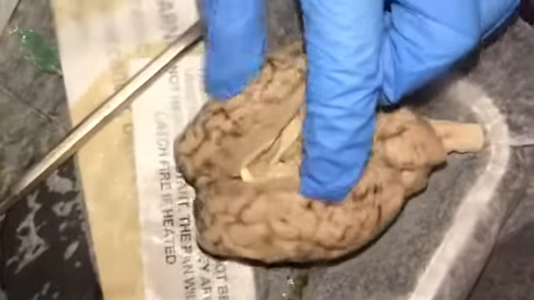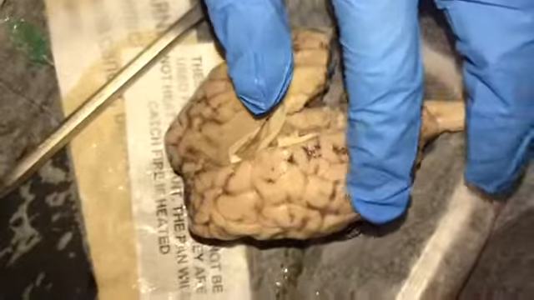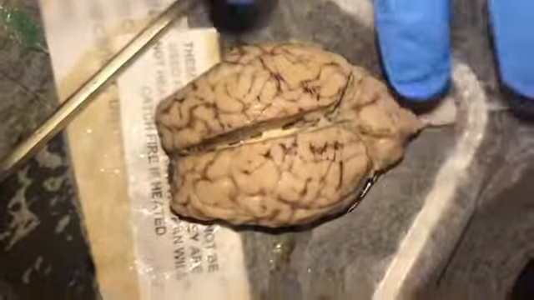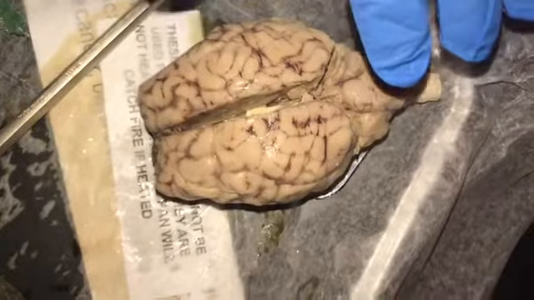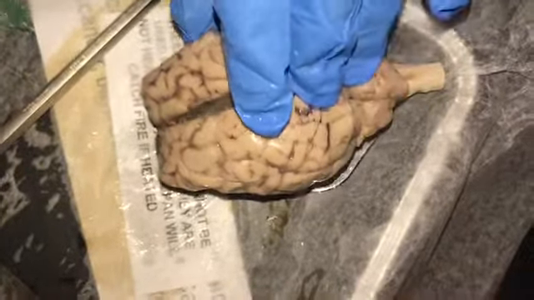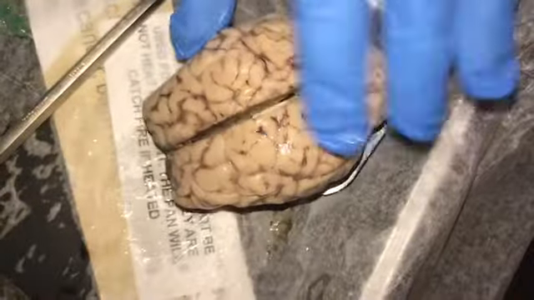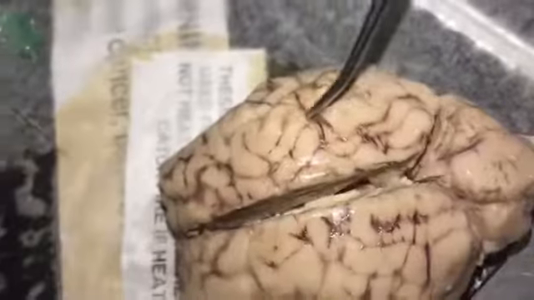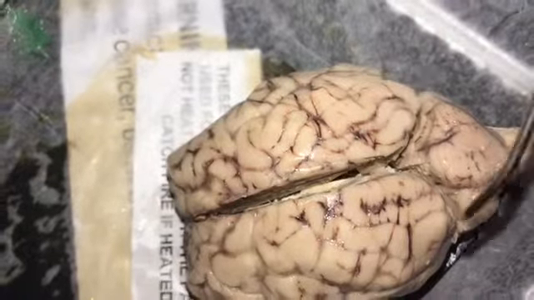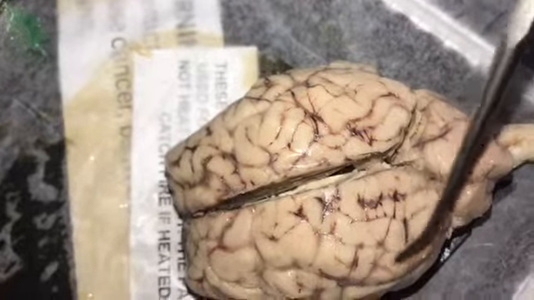The gyri are the bumps that can be seen on the surface of the brain. The folding created by the sulci increases the amount of cerebral cortex that can fit in the skull. Sulci are the grooves, and gyri are the folds or ridges that make up the folded surface of the cerebral cortex.